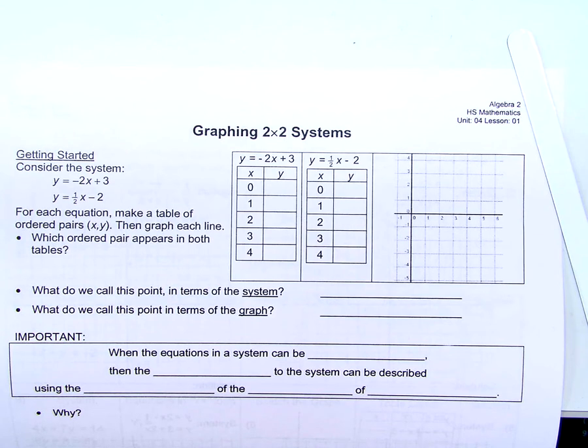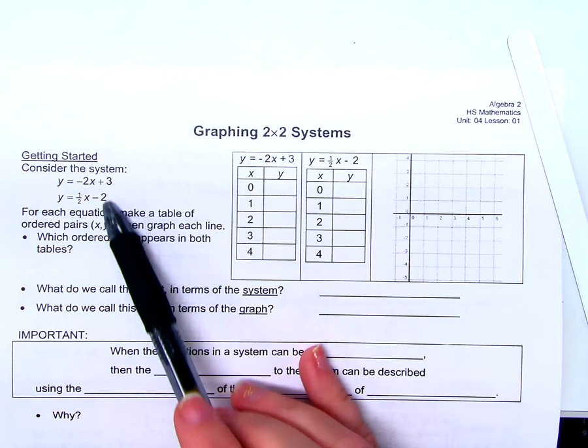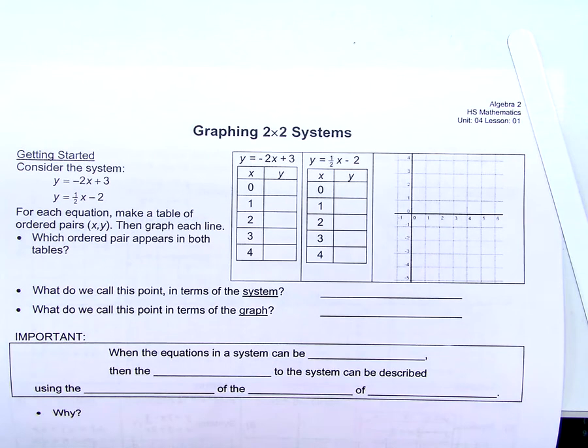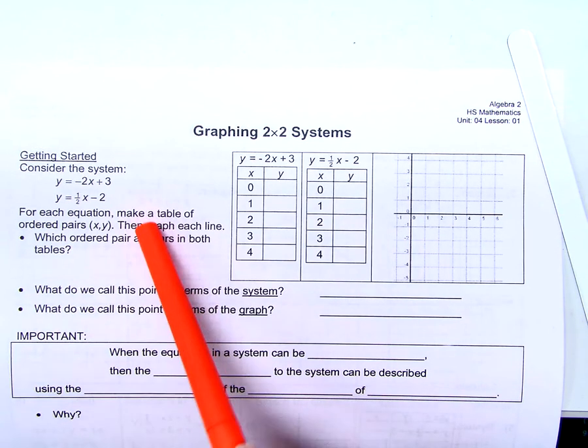Okay? When it's a 2 by 2 system, wait, what does 2 by 2 mean again? Two variables and two equations, right? Okay, so if we have two variables and two equations, we should be able to graph them and find the solution that way, right? So, let's do what it asks.